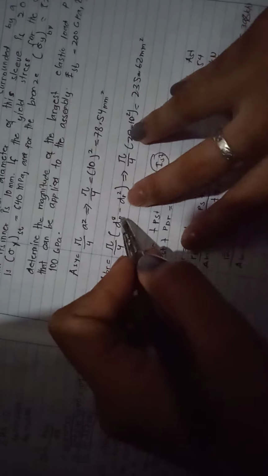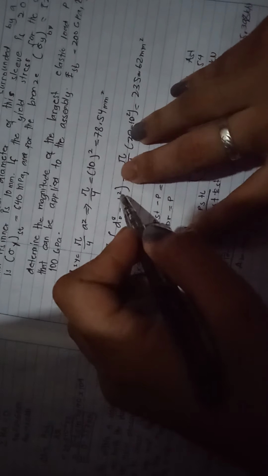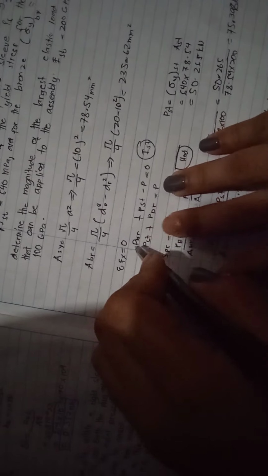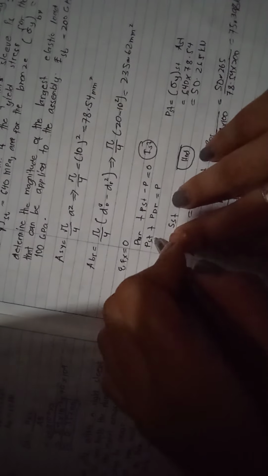A bronze equals pi over 4 times (20 minus 10) raised to 2, equals 235.62 mm raised to 2. So, sum of F_y equals 0. So P_bronze plus P_steel minus P equals 0. So P_steel plus P_bronze equals P.